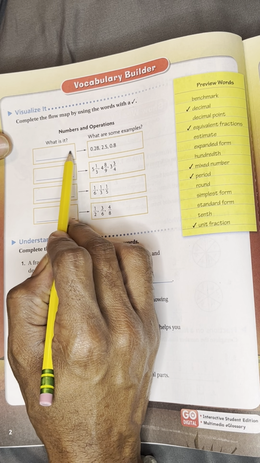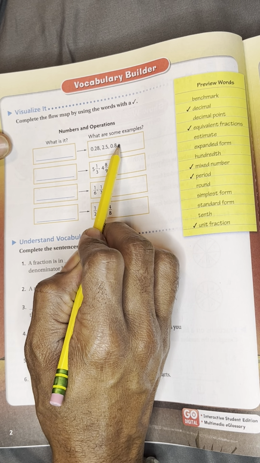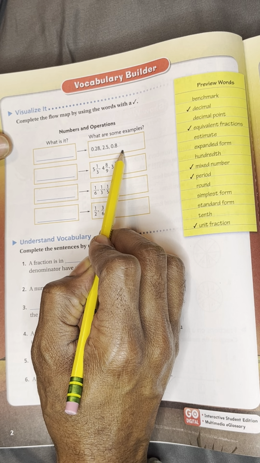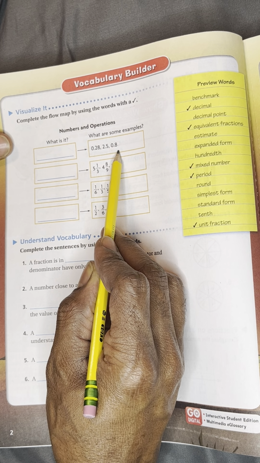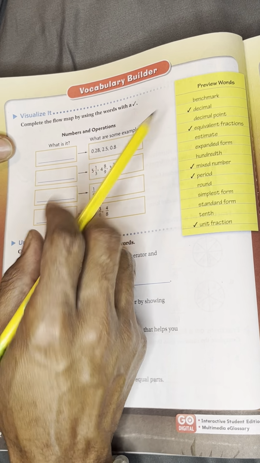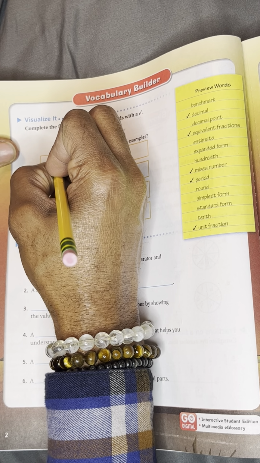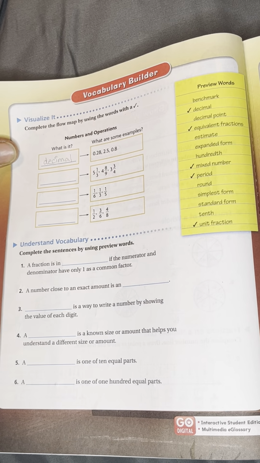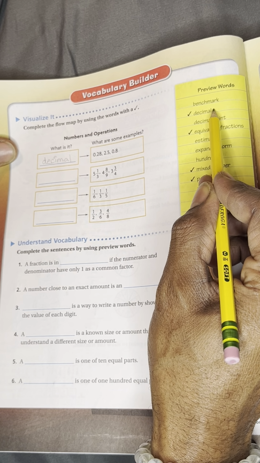So you look to place the definition here about the examples that you see here. Here I see, comparing with the rest of them, these are decimals. So let's see over here. Look, decimal. Okay. And me, I would put a little something right there. So I use that one.